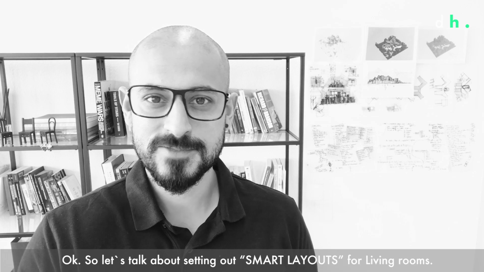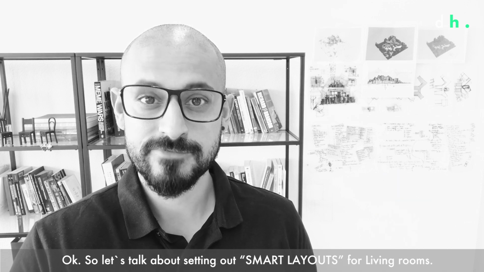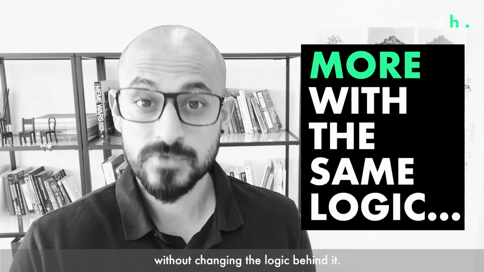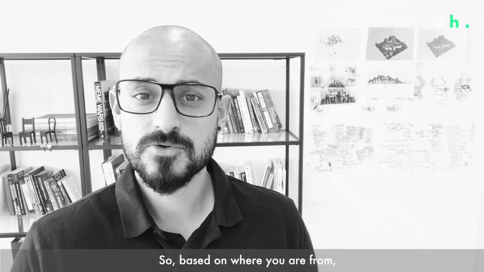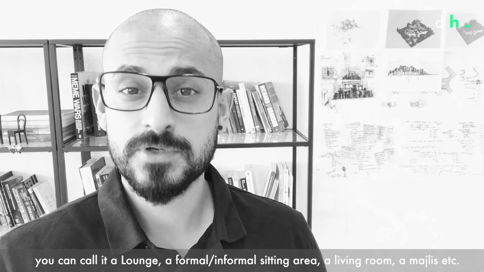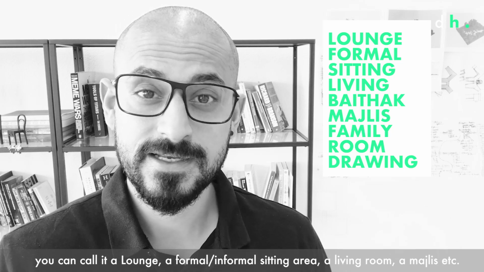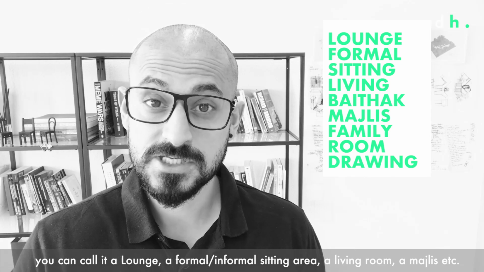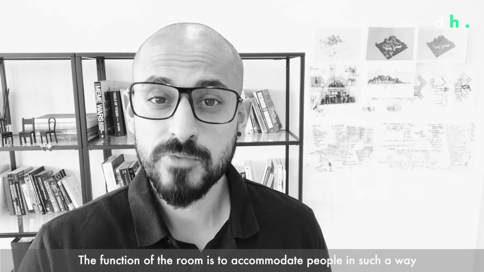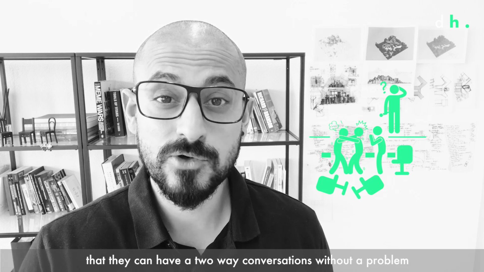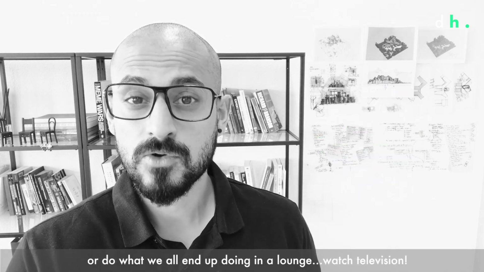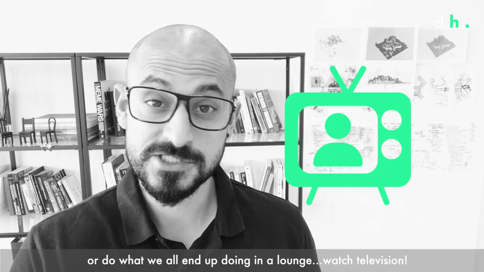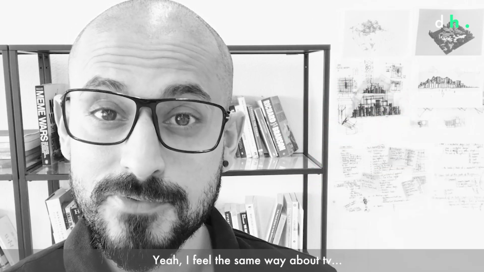Okay, so let's talk about setting out smart layouts for living rooms. A smart layout is a layout that has the capacity to accommodate more without changing the logic behind it. Based on wherever you're from, you can call it a lounge, a formal sitting area, an informal sitting space, a living room, a majlis. The function of the room is to accommodate people in such a way that they can have two-way conversations without a lot of problem. Or do what we all end up doing in a lounge, watch television. I feel the same way about TV.